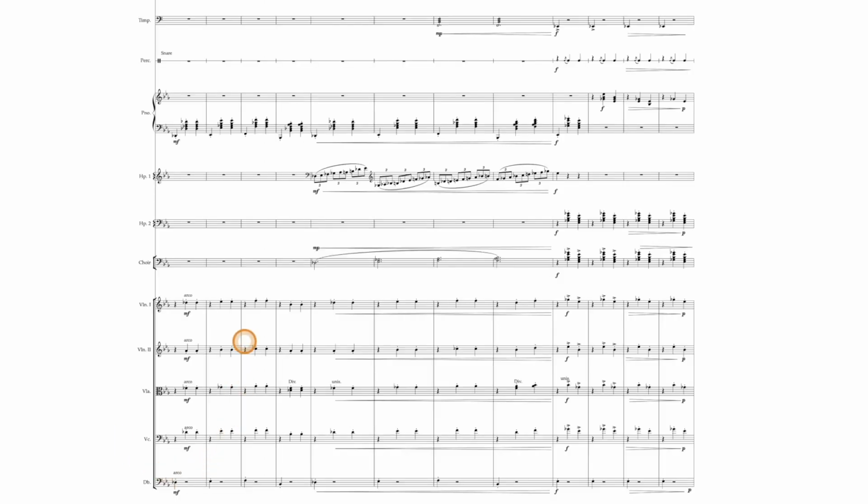And the string sections are playing the full chord again, and the contrabass plays the bass note, and now the cellos, along with the violins and the violins 2, are playing the upper triad, with violins 1 doubling the cello up an octave, which sort of caps off the top of the chord.